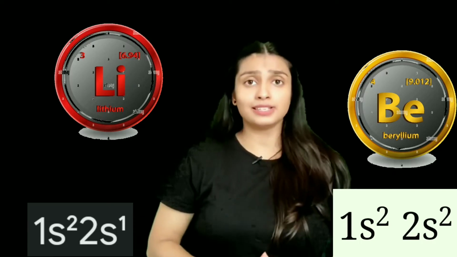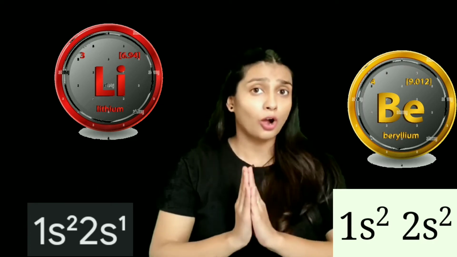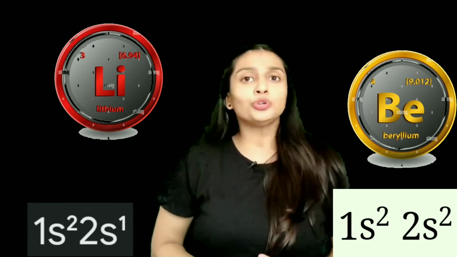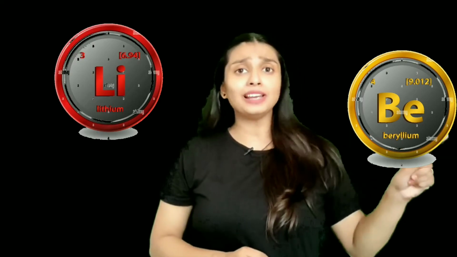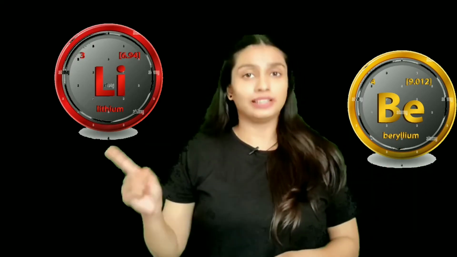As we can see, there is an increase in atomic number as well as an increase in the number of electrons and the number of protons. Due to that, the force of attraction between the nucleus and the outermost shell has increased. Due to that, if we want to remove the outer electron from this shell, it is difficult for us. So we need a high amount of energy to remove an electron from the isolated gaseous atom. So that is why the ionization enthalpy required to remove an electron from beryllium is much more than lithium.